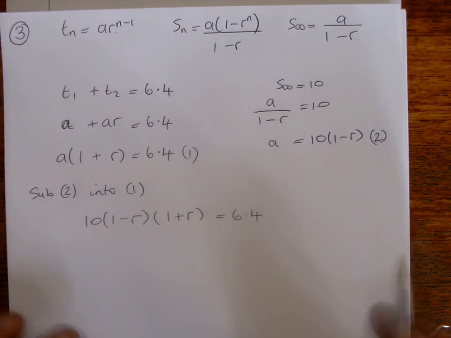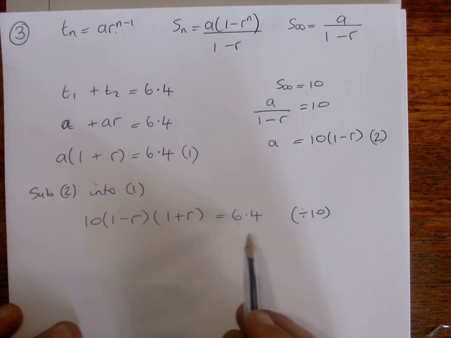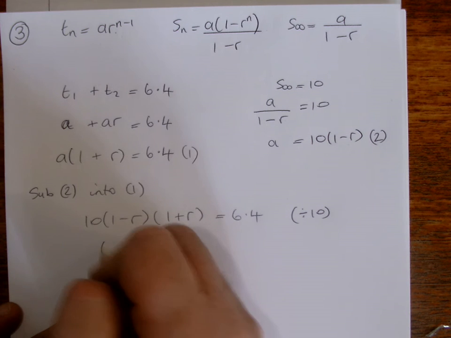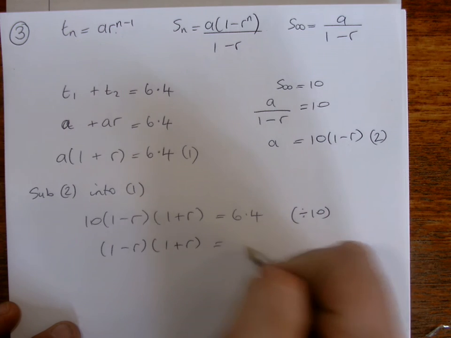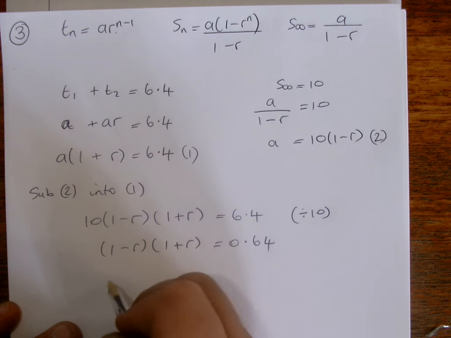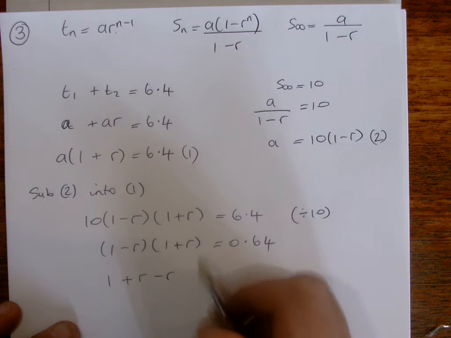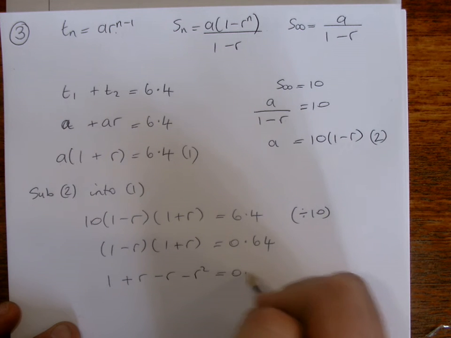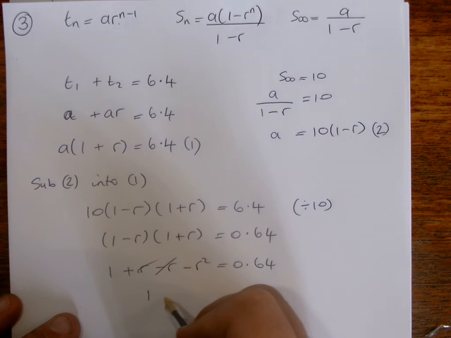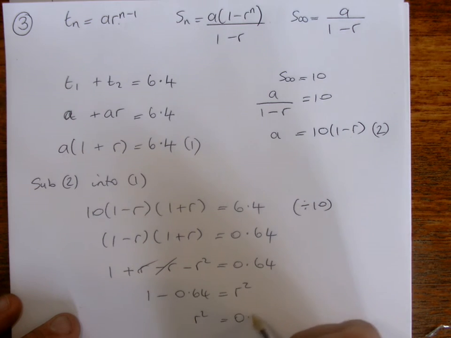What I'd be tempted to do is divide both sides by 10. If you divide this side by 10, that 10 will disappear and you just have this double bracket. Divide this by 10, you have 0.64. Then expand the brackets: the first gives 1, the outers and inners give plus r minus r, which cancel each other out, and then you get minus r squared is 0.64. Maybe I'll do 1 take away 0.64, take that over the other side. So r squared is 0.36.